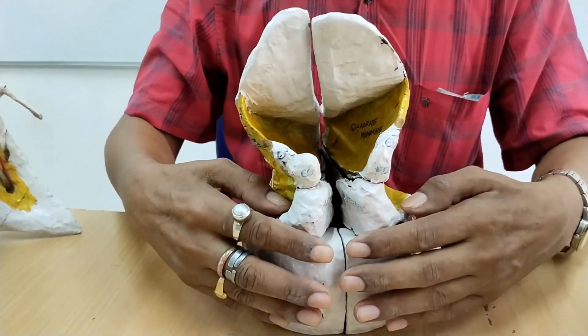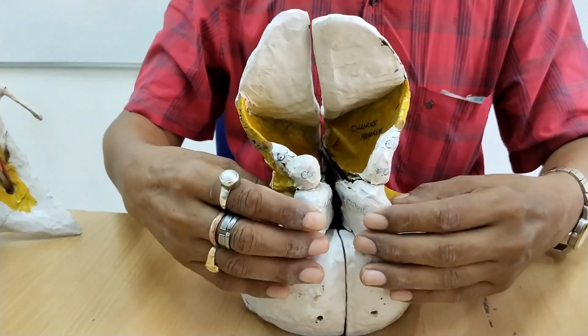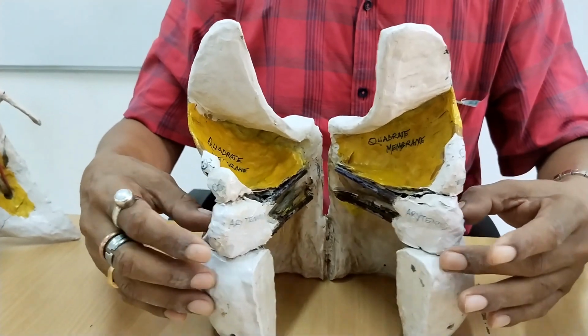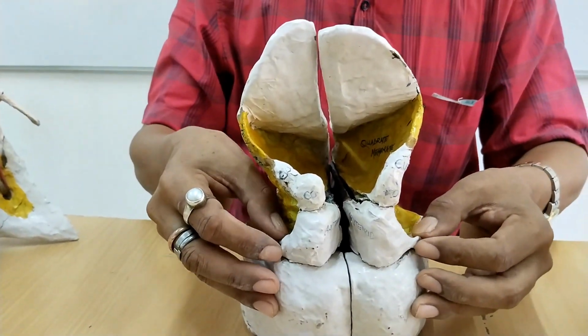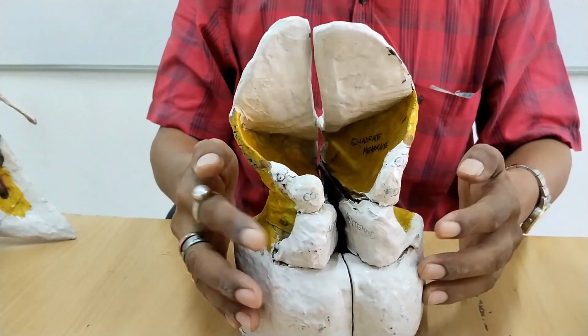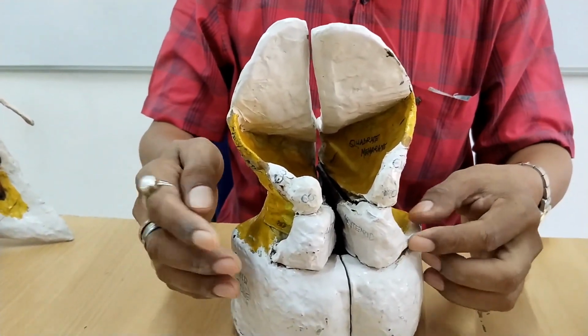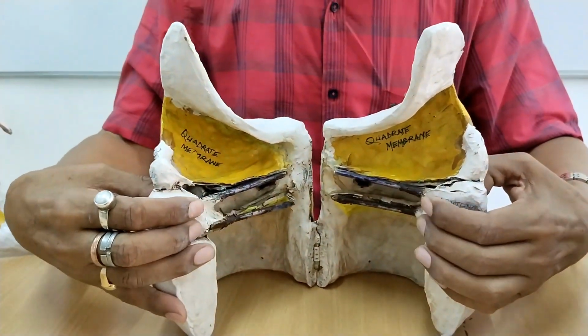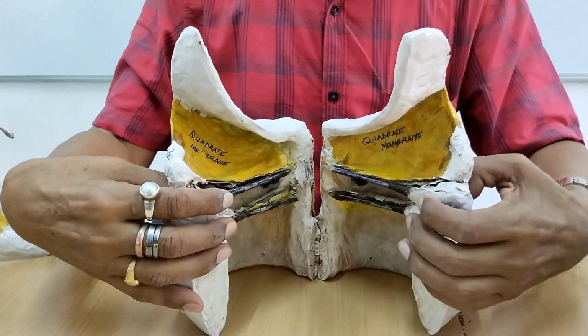cricoid cartilage. In the posterior part of the cricoid cartilage, this is the base. The base is sitting over the cricoid cartilage, and this is the muscular process. Laterally there will be two, right and left muscular processes, and there is a vocal process. This one is called the vocal process.